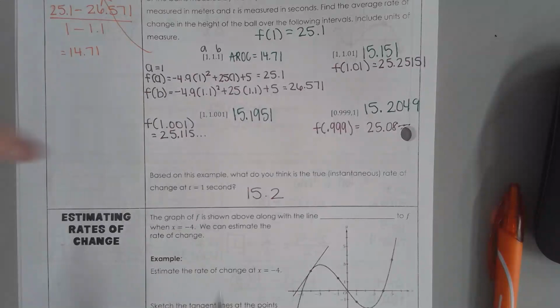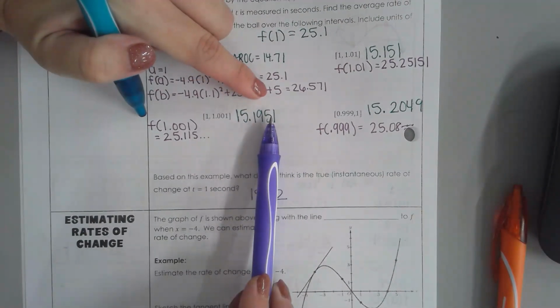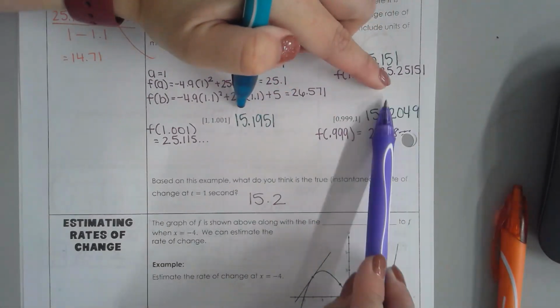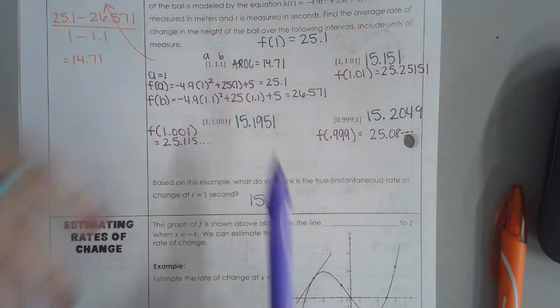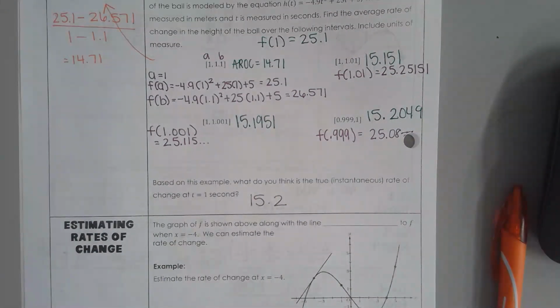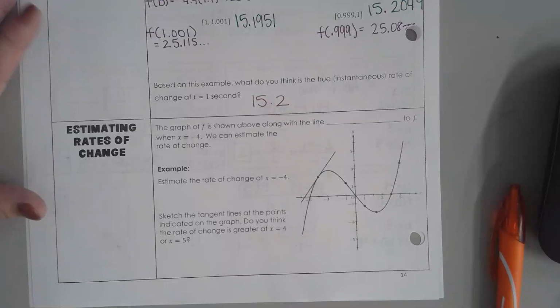So, a little bit past 1, it's just under 15.2. Here, it's just over 15.2. So we're estimating. We can't say for certain, but I would estimate 15.2. That's about in the middle of those two slopes. All right, we'll finish this right here, and then we'll finish the rest of it tomorrow.